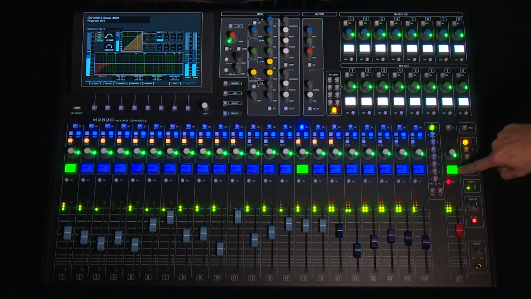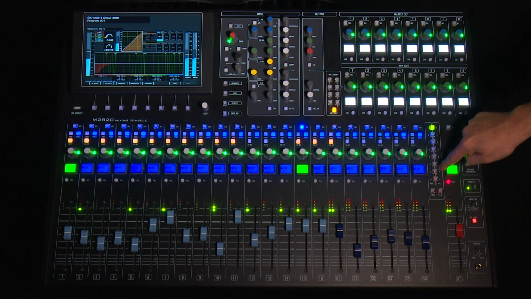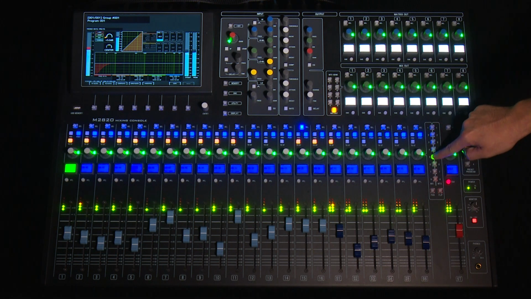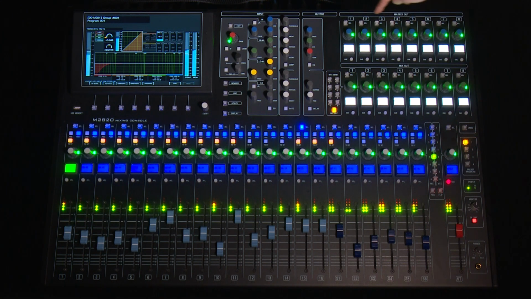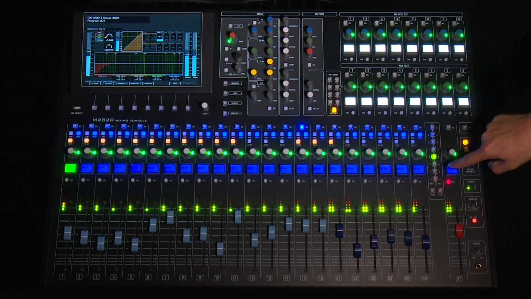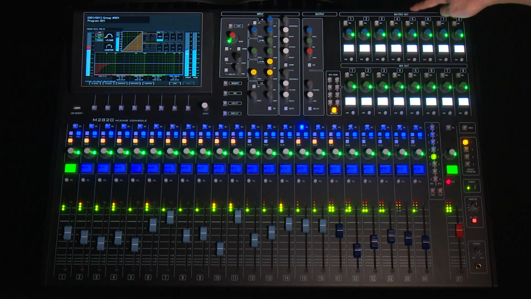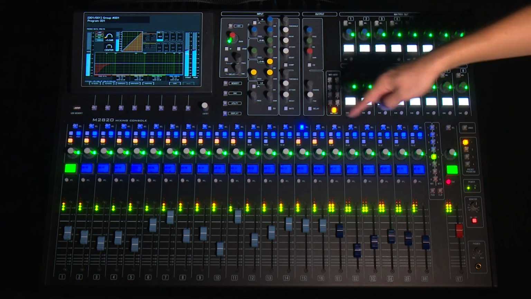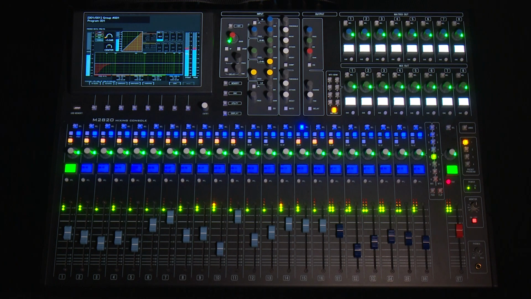When sending from the 2 stereo channels to outputs, these buttons, 1 through 8, are used to send directly to the corresponding matrix outputs. Here, button 5 is turned on, meaning that all input channels with 2 stereo turned on are sent directly to matrix channel 5.